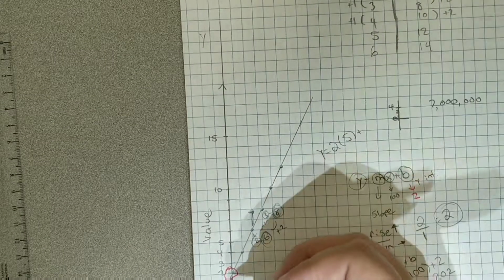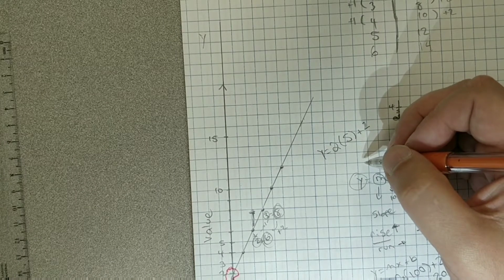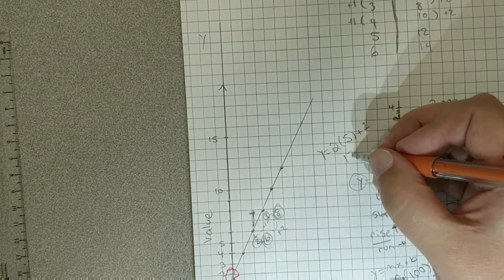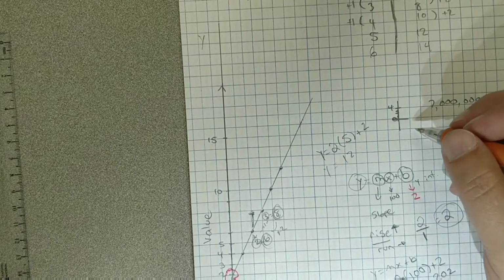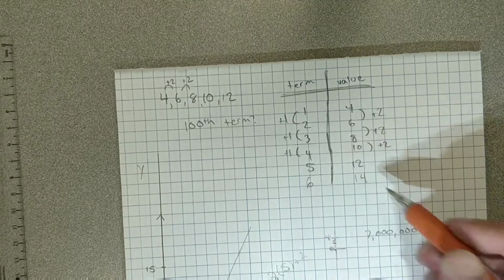And my y-intercept is still the same. It's still 2, so plus 2. So hopefully, our 5th term should be 12, because 2 times 5 is 10, plus 2 is 12. Let's check if that is true. Is the 5th term 12? Sure is. Okay, and there it is in my table as well.